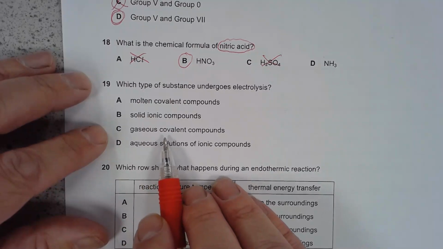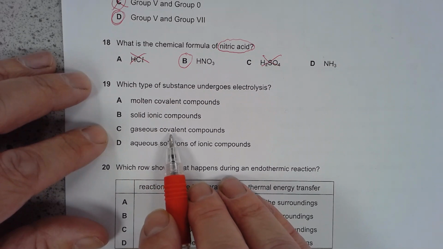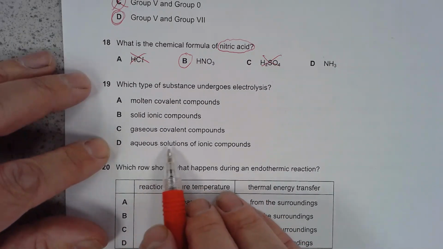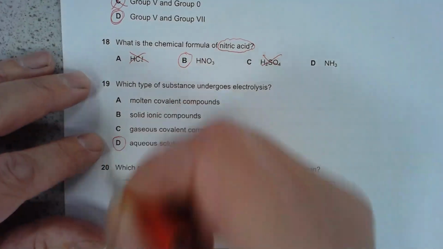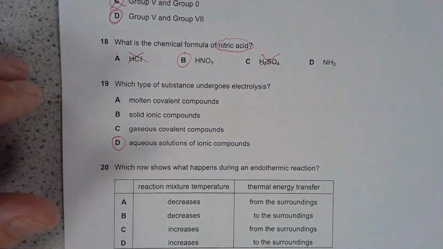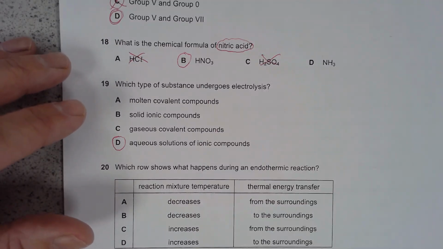Gaseous covalent compounds, but as they're compounds, and they're covalent, then the charge is neutral. Aqueous solutions of ionic compounds, part D. What does aqueous mean? Aqueous means it's dissolved in water. Okay, so remember that if you don't know it, you might want to write that down for yourselves.